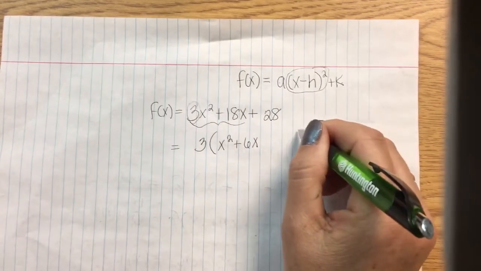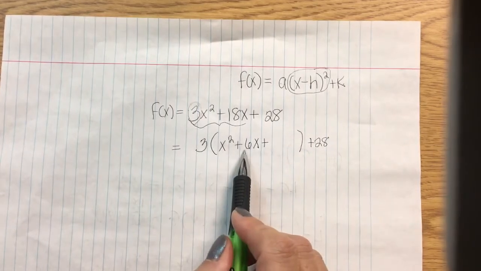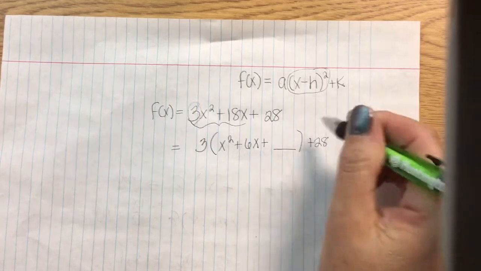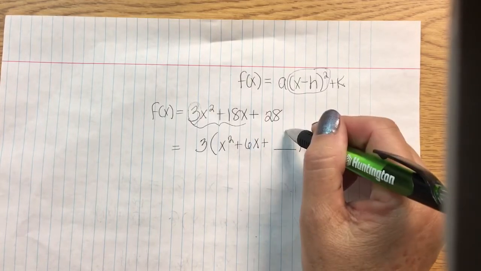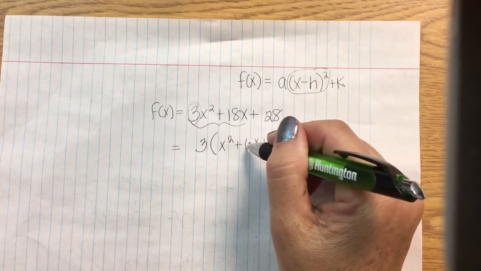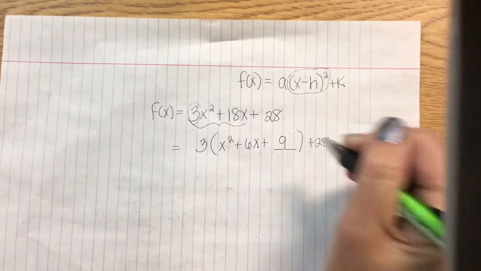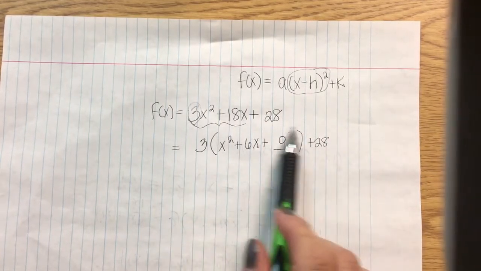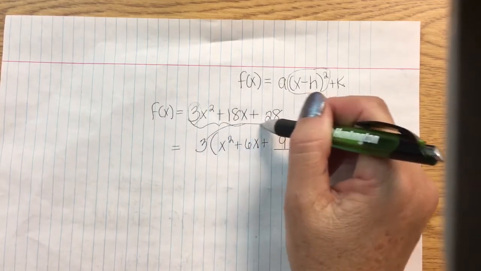Okay? So now what I want to do is I want to create a perfect square using x squared plus 6x. And so when I do that, I know that I have to figure out a constant term that I can add that is half the middle term squared. So the middle term is 6. Half of that would be 3. 3 squared is 9. So I'm adding 9 here. But what I'm actually really doing to this side of the equation is I'm really, in effect, adding 27.